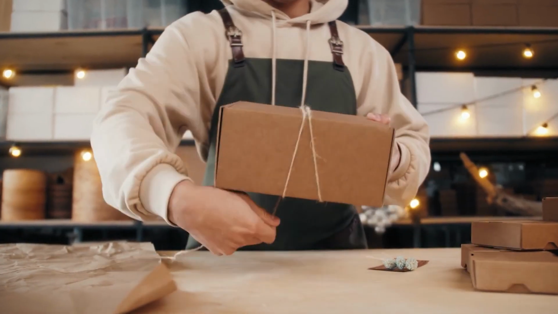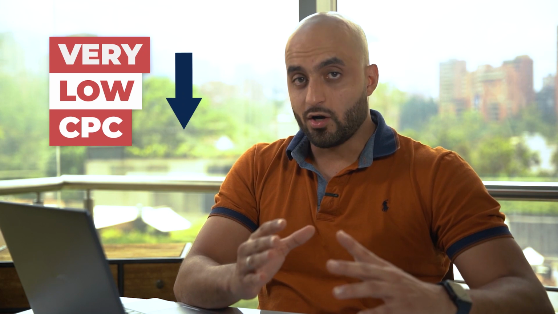Now, from my experience specifically, I've actually used it on e-commerce, right? So if you're in e-commerce, then it is strongly advised to consider Google Shopping versus Google Search and using Performance Max. We've tried Performance Max on other accounts that are, let's say, not e-commerce related. And even though we got very low cost per click, right?